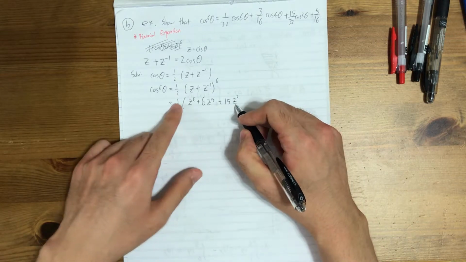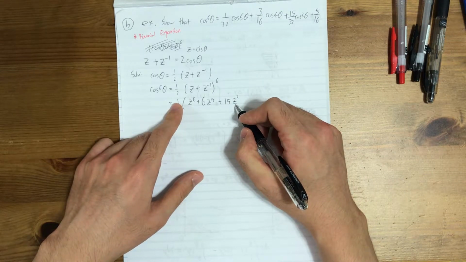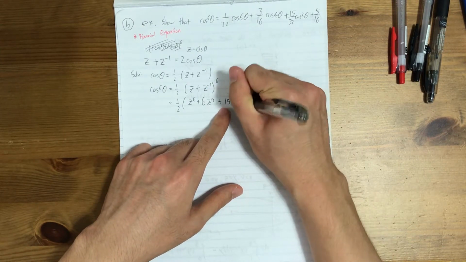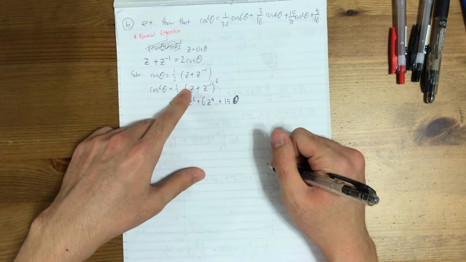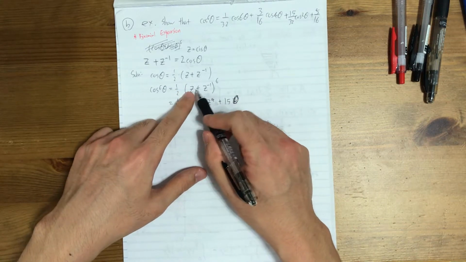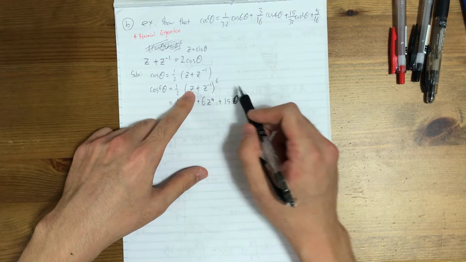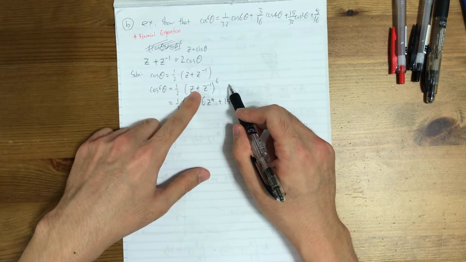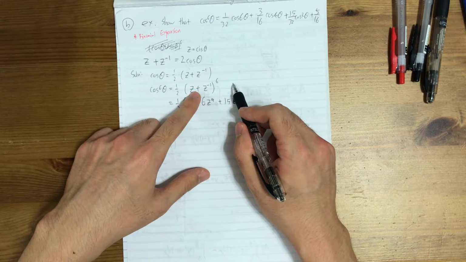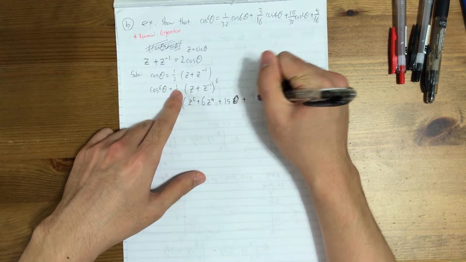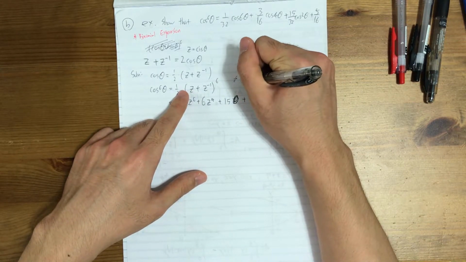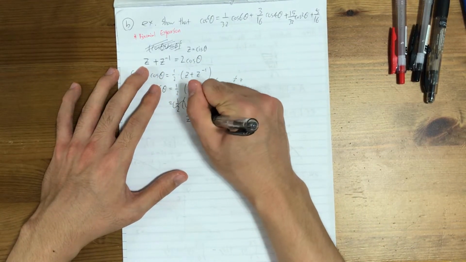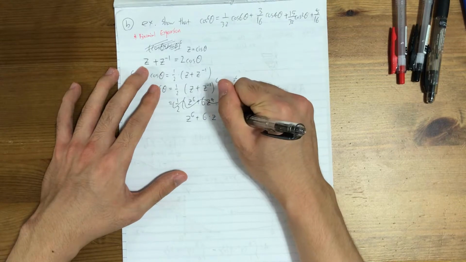Wait, is this 3? Oops, sorry. Z to the 6, and z to the 5 with z to negative 1, and z to the 4 with z to negative 2, and z cubed with z to negative 3, so 15. And wait, what's wrong with my binomial?